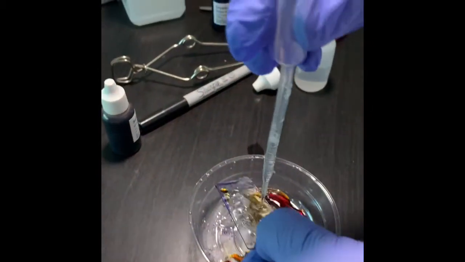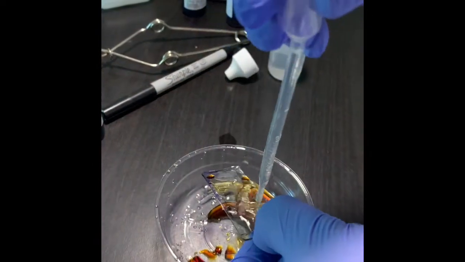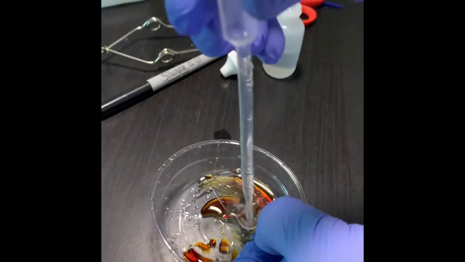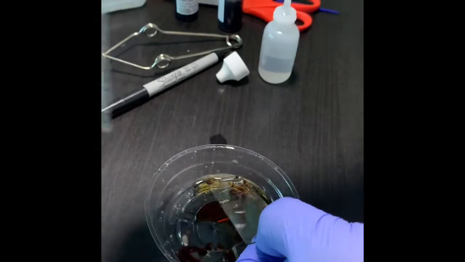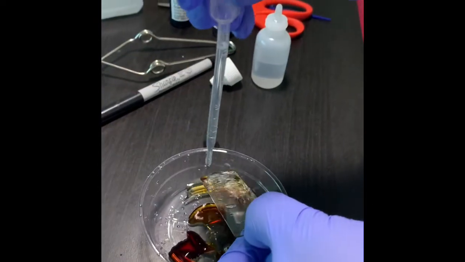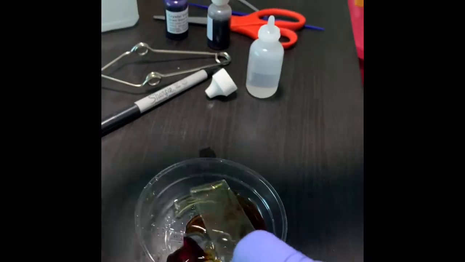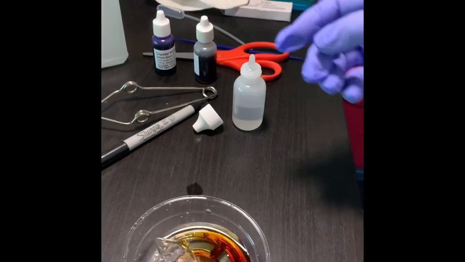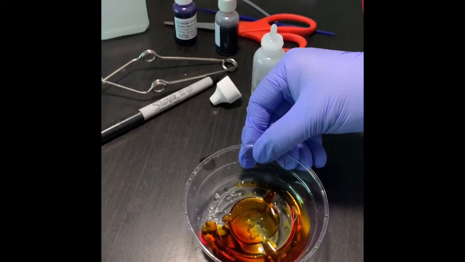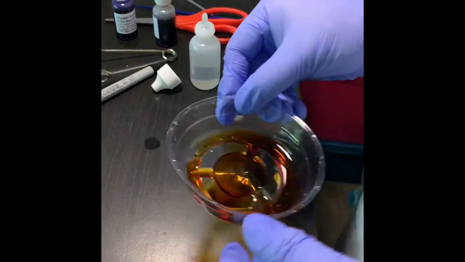Now I will quickly apply the water to stop the decolorization. If I do not apply the water quickly, then the decolorization will go on and all the color will be decolorized. All cells will lose their color, whether gram negative or gram positive. There will be false negative, false positive results. Okay, I'm getting rid of the stain in the sink. Coming back.